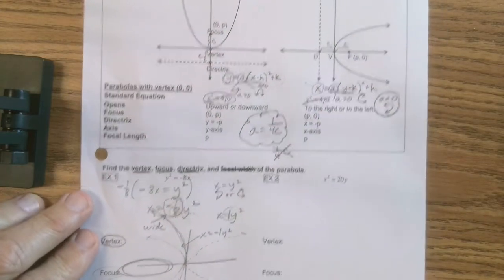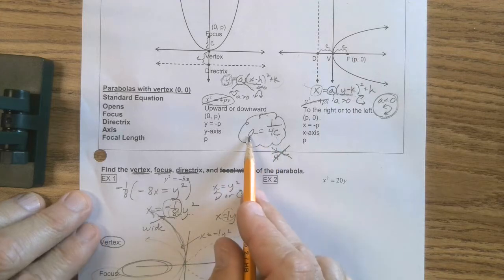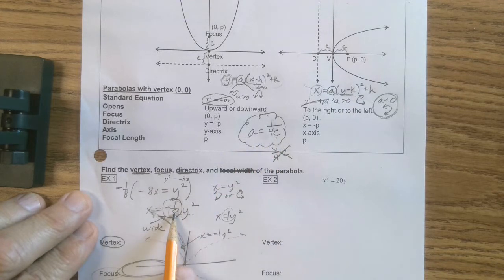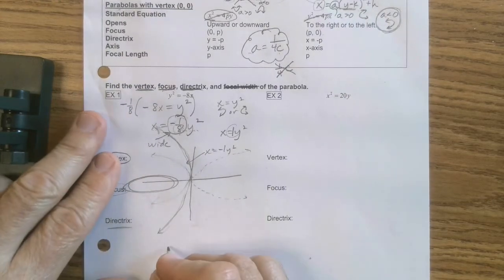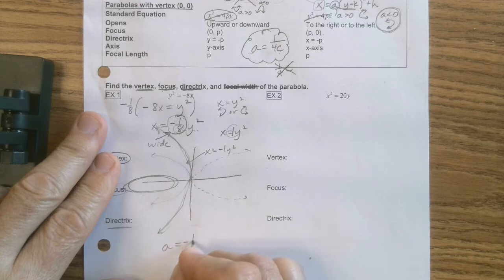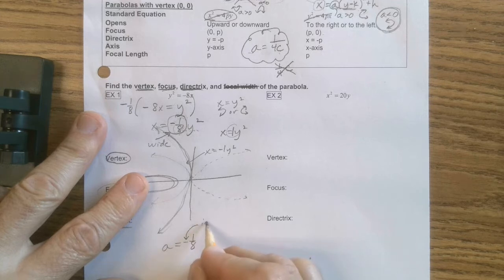Where are we going to get that from? This formula. Well, what's A? Right here, negative 1/8. Now, this is a very unique time in math. A equals negative 1/8. There's no denying that. But I do not need to pay attention to that negative. I can ignore it.